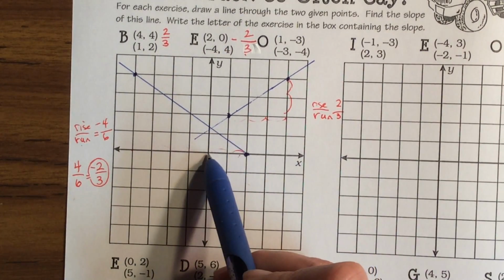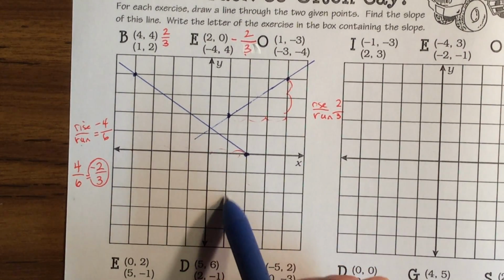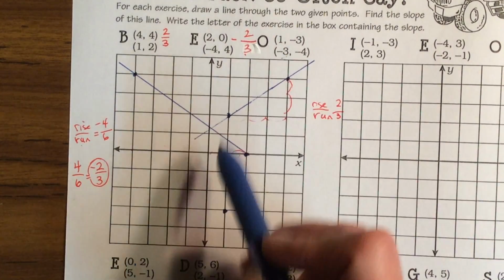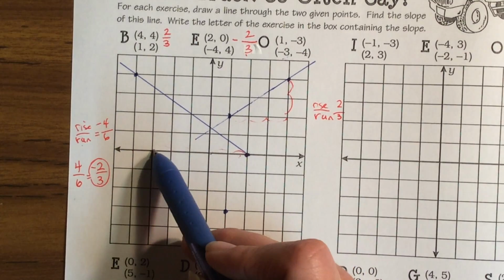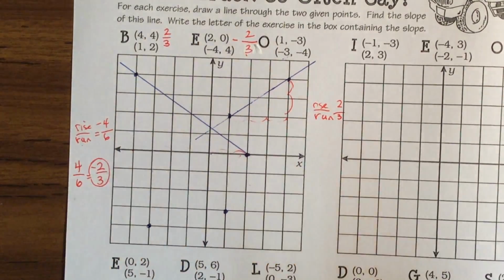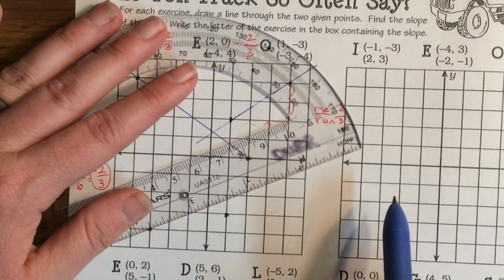Alright, let's try the next one. So over 1 and down 3. 1, 2, 3. And then we go over 3 and down 4. 1, 2, 3. 1, 2, 3, 4. Okay, so there's our 2 points. We're going to try to find a slope here.